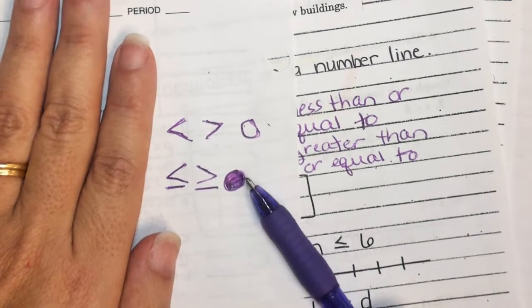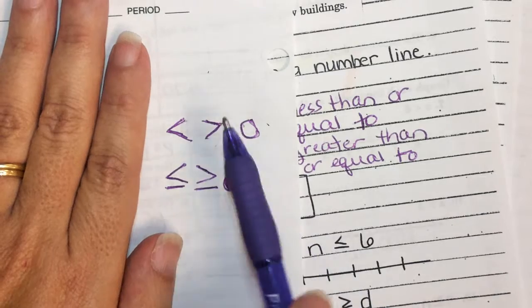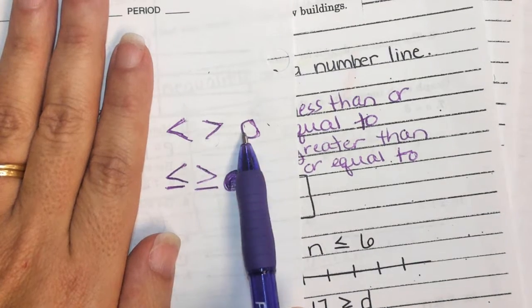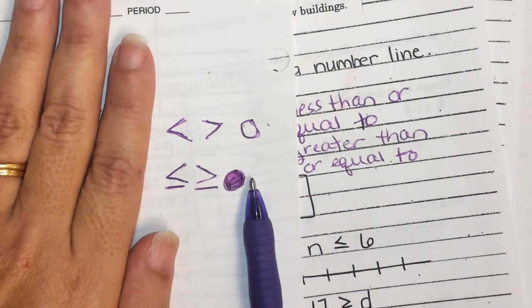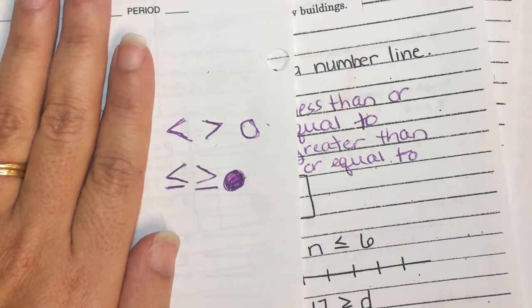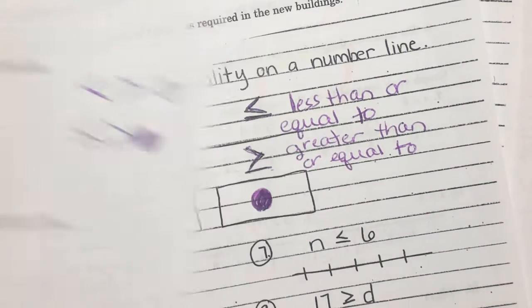So, what I do before I take a test on this, I just jot down those symbols and I put that, and I jot down those symbols and I put that. That way I just have it to look at, because this is what we're going to do with it. Okay?